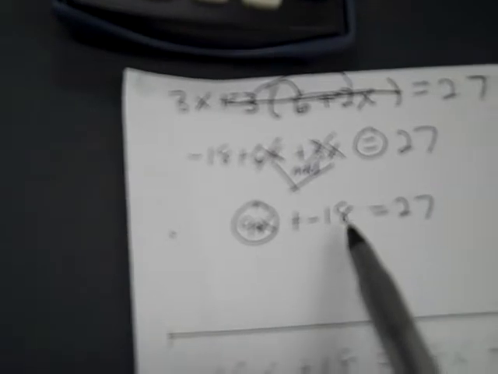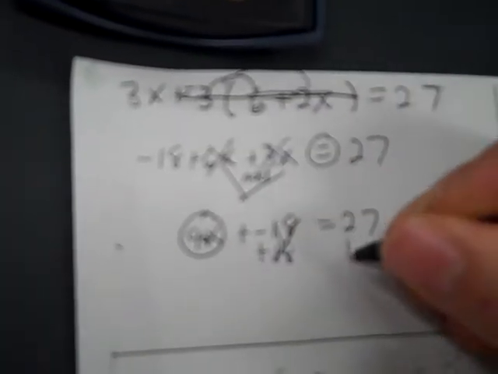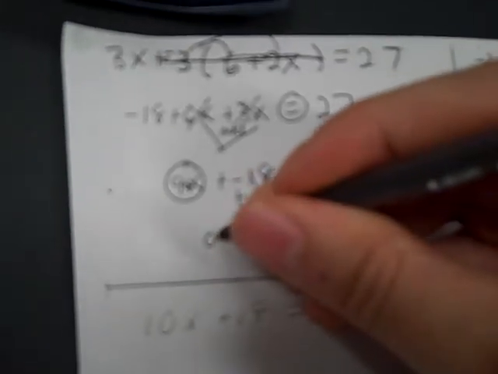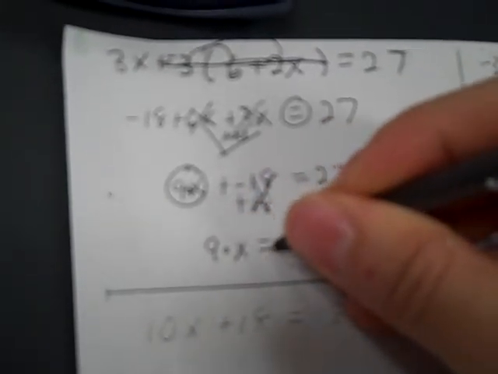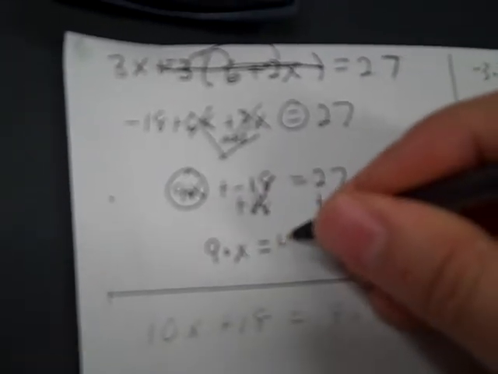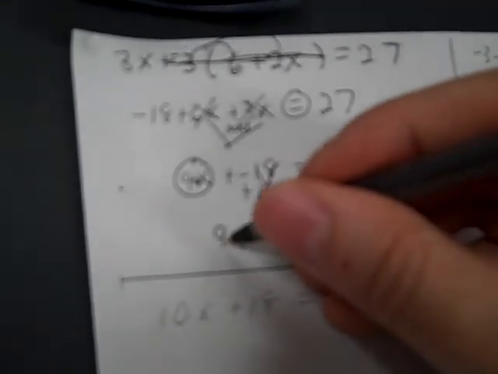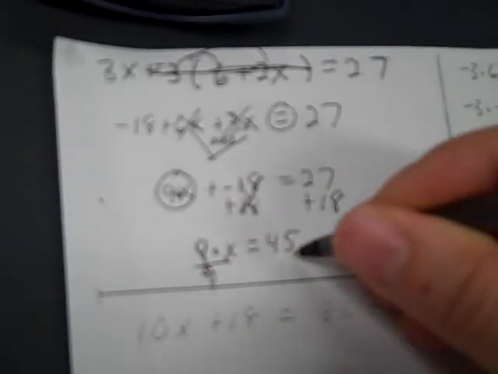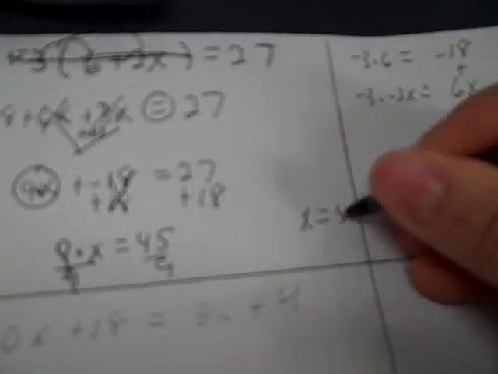Now, dot your x term and circle it. And we have this on step 5, we have a negative 18, so add 18. So 9 dot x equals 27 plus 18 is 45. And then divide both sides by the number that's multiplied by the x. And that's 5. So x equals 5.